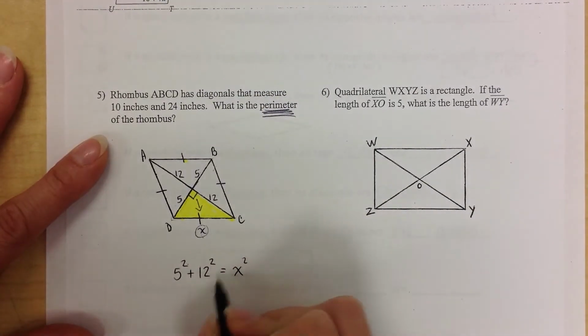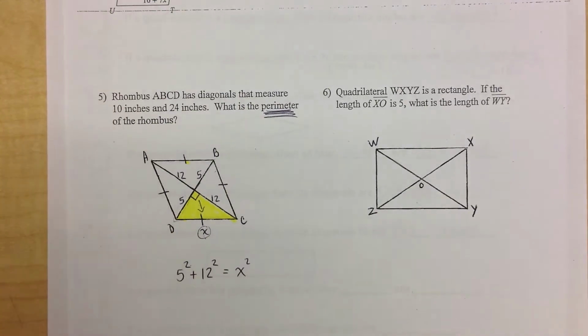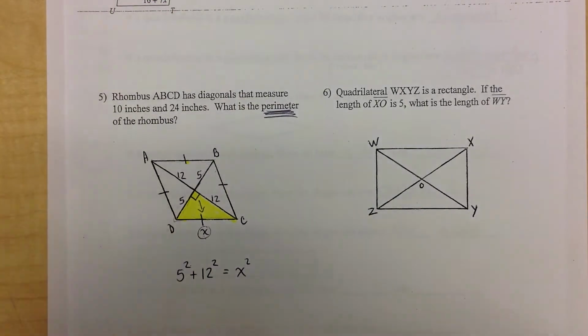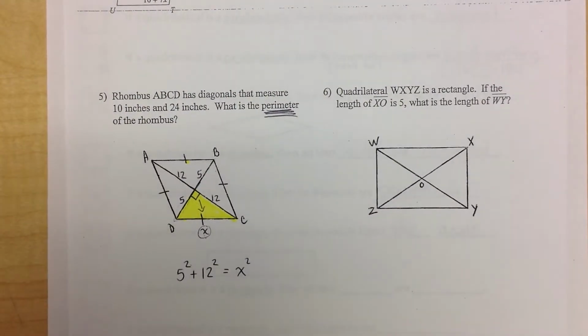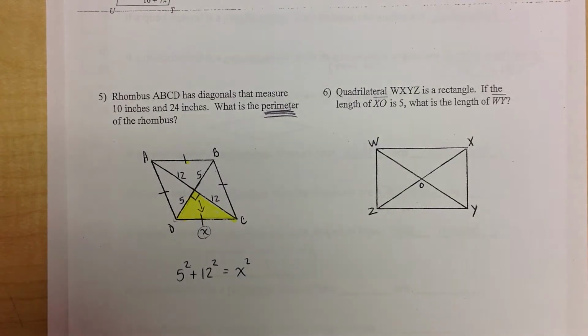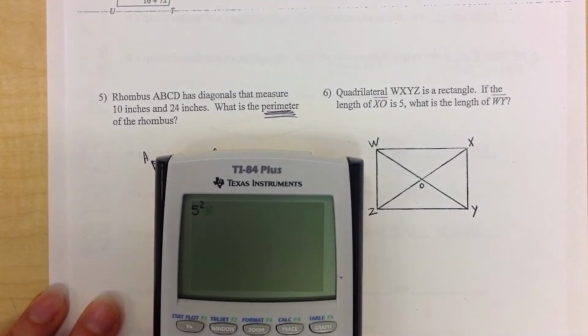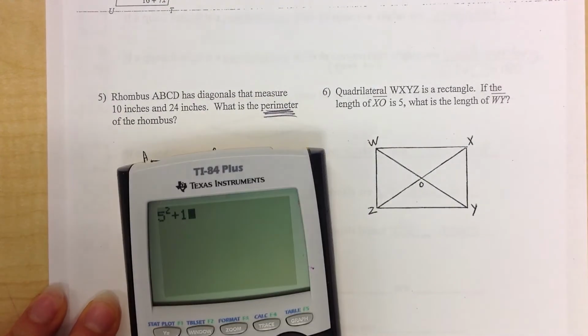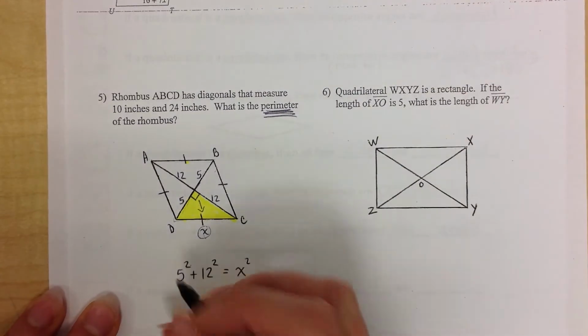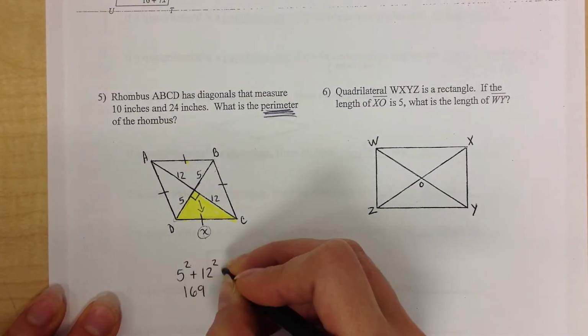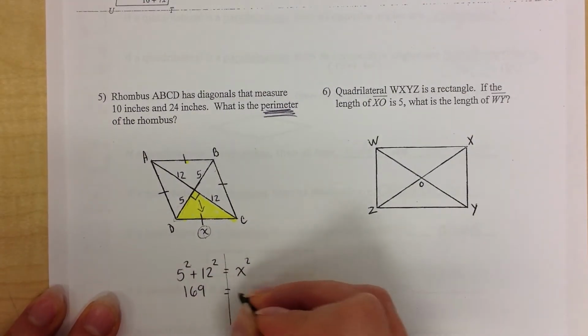Okay, so you do your math here. Do I have a calculator? I do. I'm just going to do that all at one time. I'm literally just going to enter the whole thing, 5 squared plus 12 squared. Find out what that is, 169. That was all on the left, so I did it all at once.